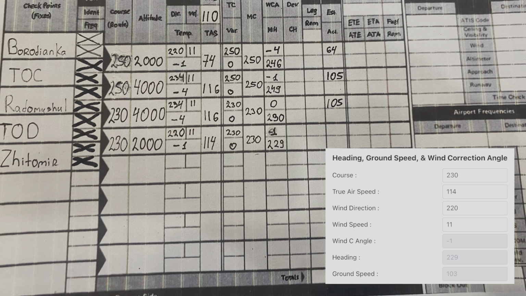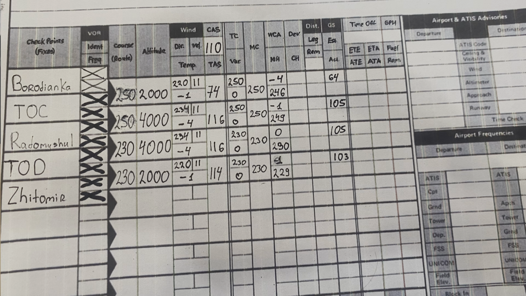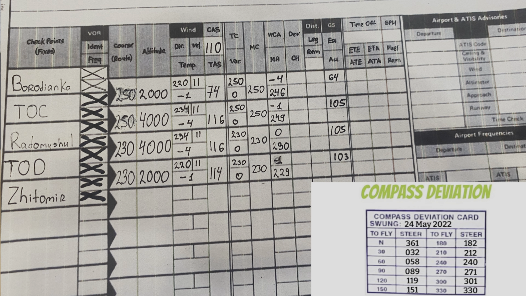The magnetic heading will be 229, and the ground speed will be 103. In the next column, we should write deviation and compass heading. The deviation table should be at every aircraft and calculated during aircraft maintenance. It depends on the course of the aircraft. You can see an example of a deviation table on the screen now.